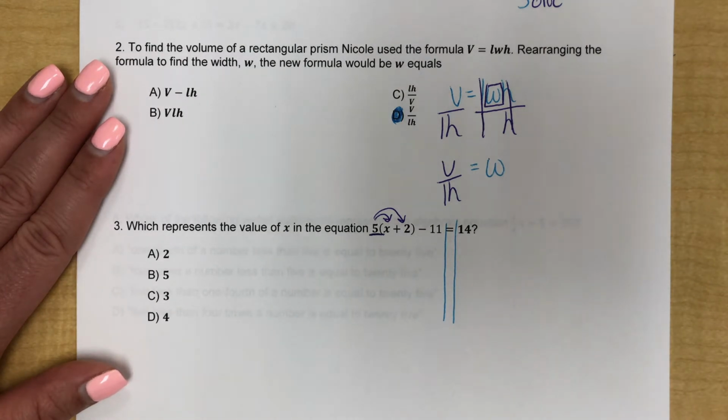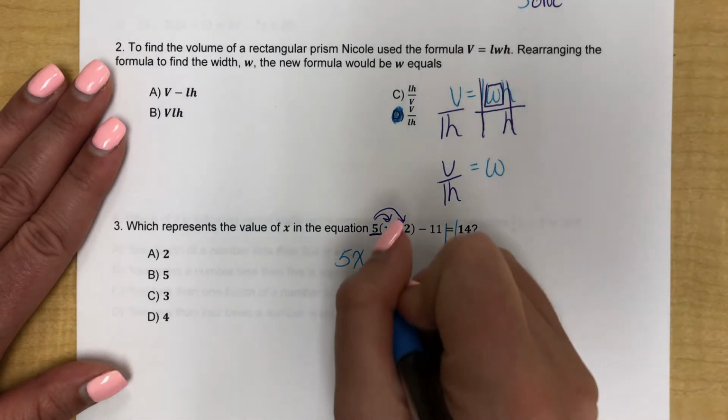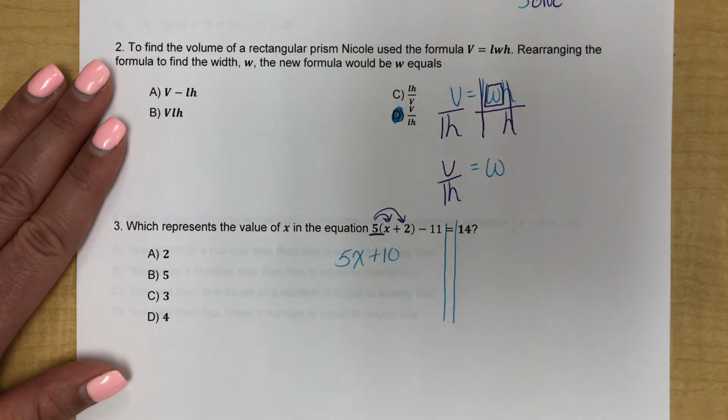So now I'm going to multiply. 5 times x is 5x. 5 times positive 2 is positive 10. I bring down that minus 11, and it's going to equal 14. And then I would solve this like I would any other equation.